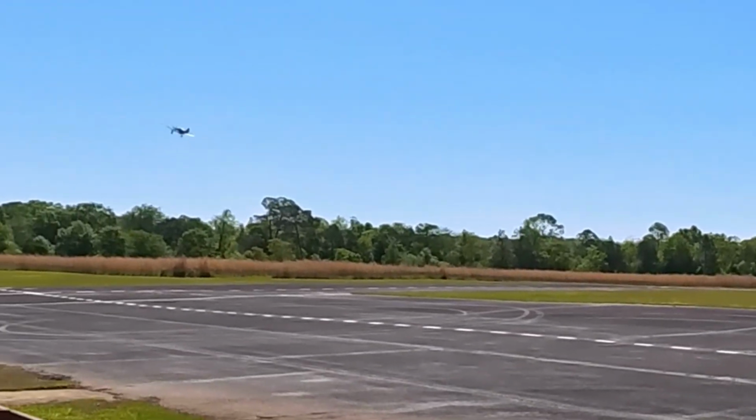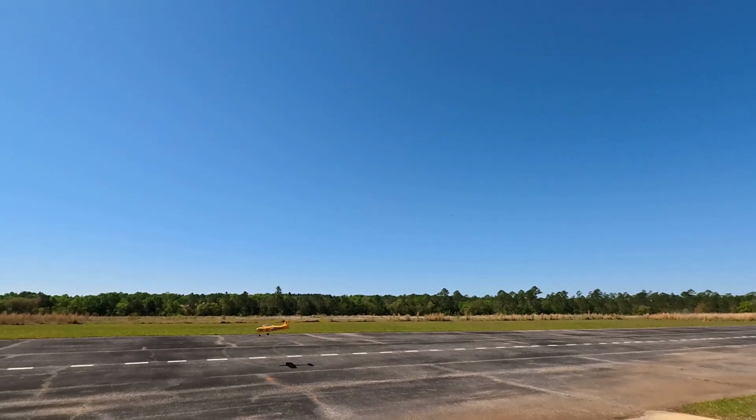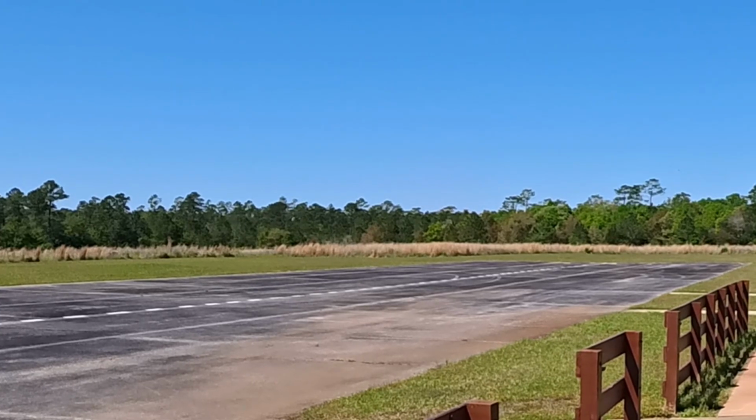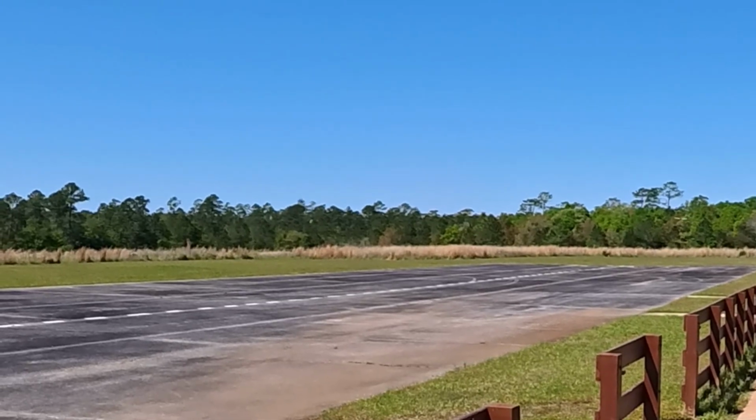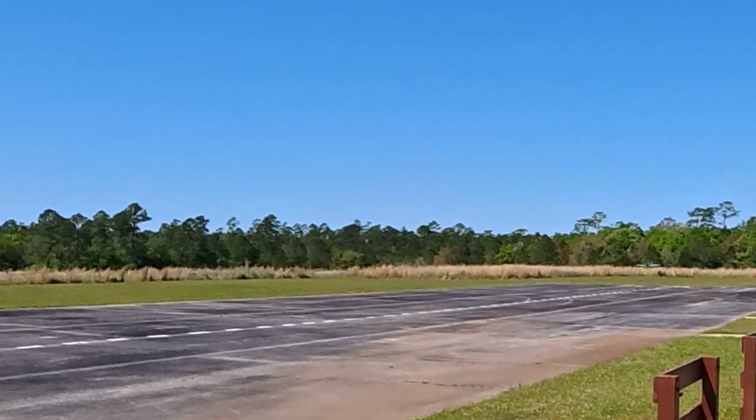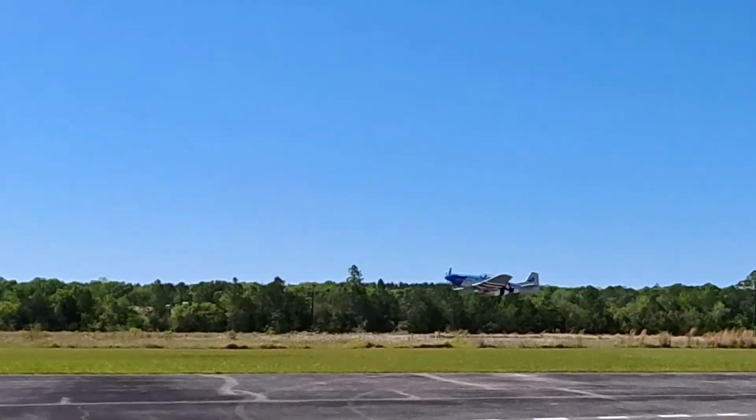50%. Ooh, much better takeoff. Yeah. G limit disabled. Time remaining 4 minutes. 0. 25%. 0. 25.